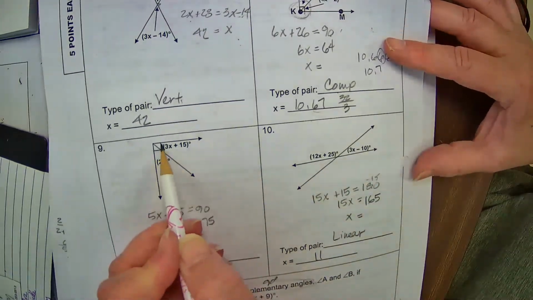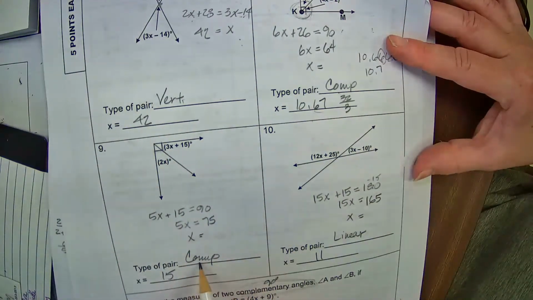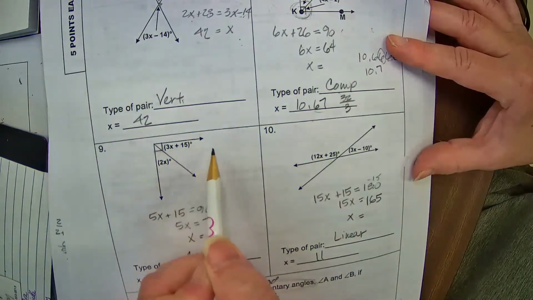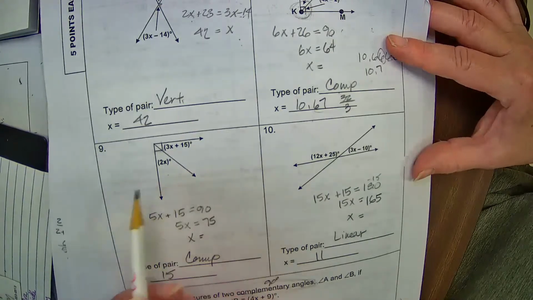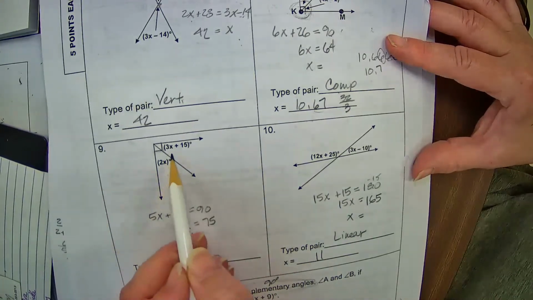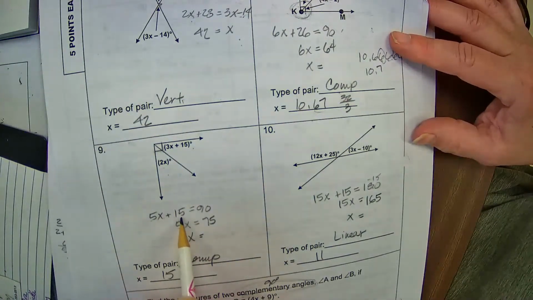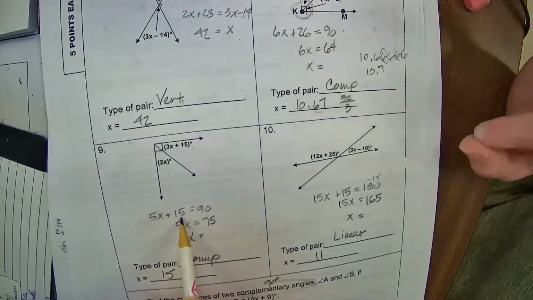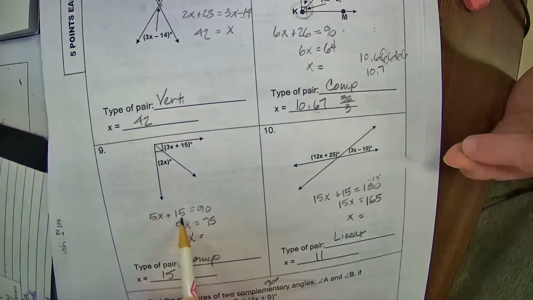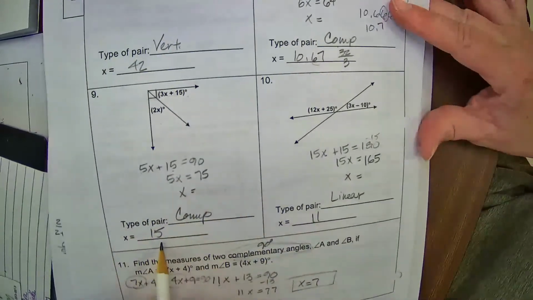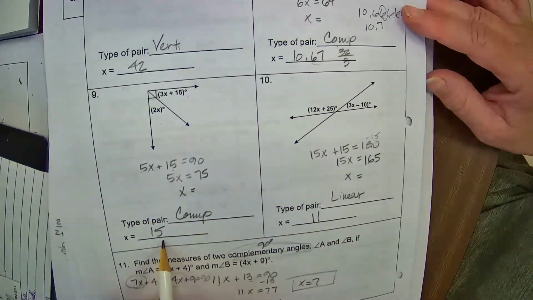All right, now we got another right angle, so that means it's complementary. We add the 2 together. Now, I didn't do 2x plus 3x plus 15. I just wrote 5x plus 15. If you do that, that's okay, but be careful that you don't miss something. All right, so you should have gotten x equals 15.